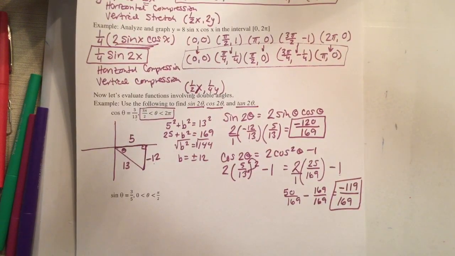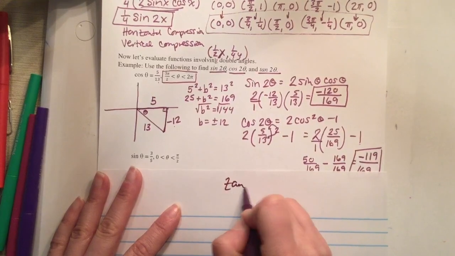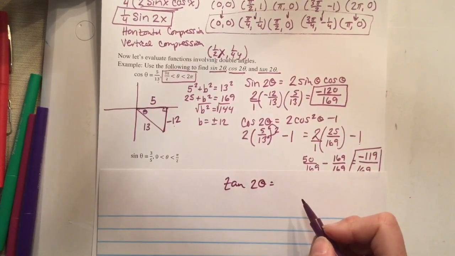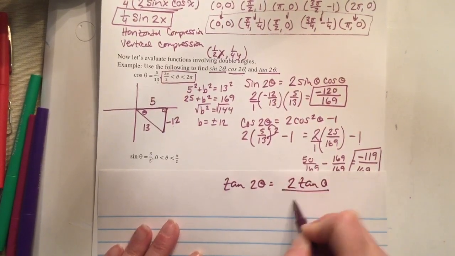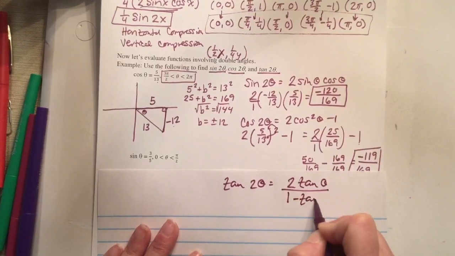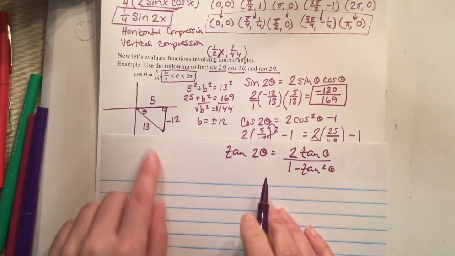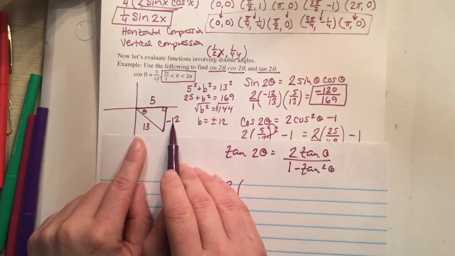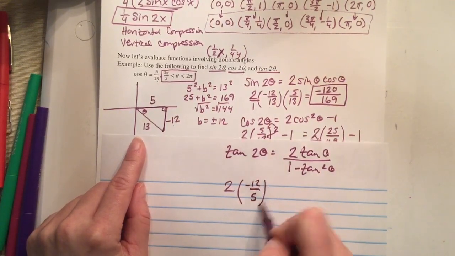Okay, let's look at the tangent. I hope you guys are enjoying this. It's kind of fun. I like having formulas. Okay, if I want the tangent of 2 theta using your rules, the tangent of 2 theta is 2 times the tangent of theta over 1 minus the tangent squared of theta. So looking at the triangle, tangent, so it's 2 times tangent, which is opposite over adjacent, so negative 12 over 5.